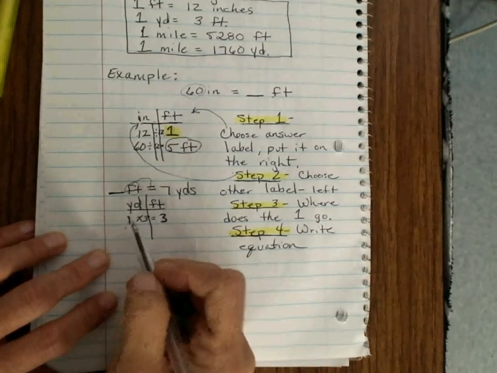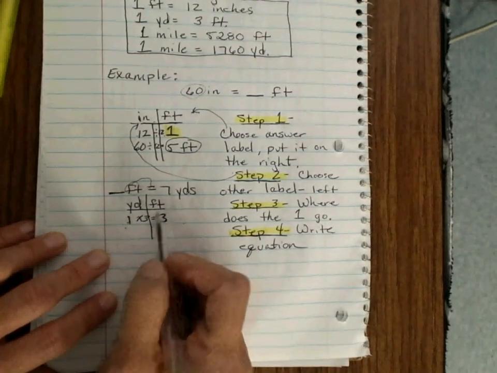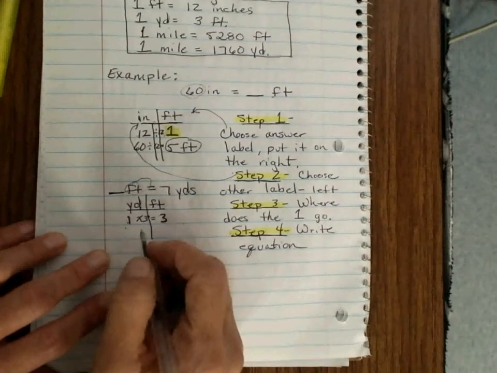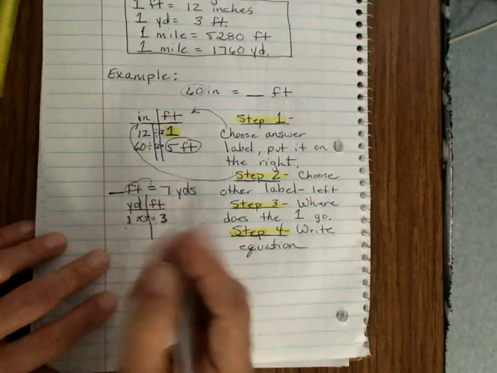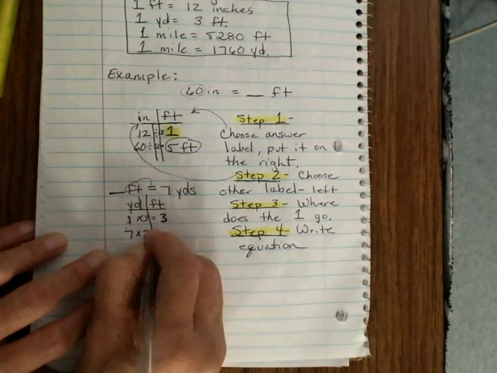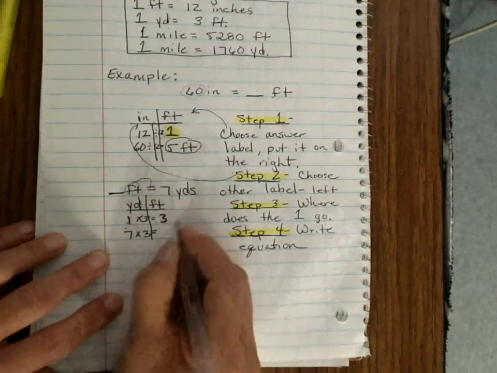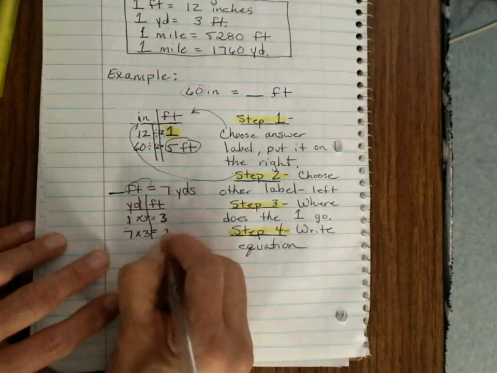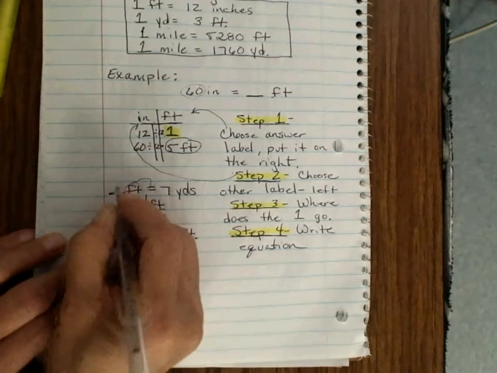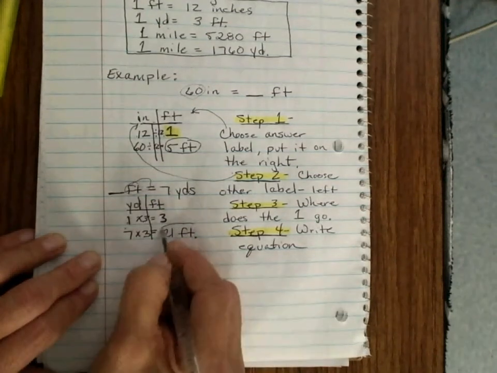I went from a larger unit to a smaller unit, so I'm going to multiply. Now I'm going to go back and look. I got 7 yards times 3 feet equals, what is our math fact? 7 times 3 is 21 feet. So my answer, 7 yards equals 21 feet.